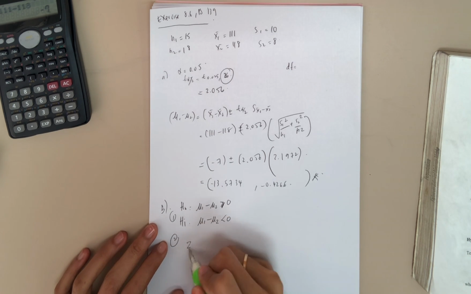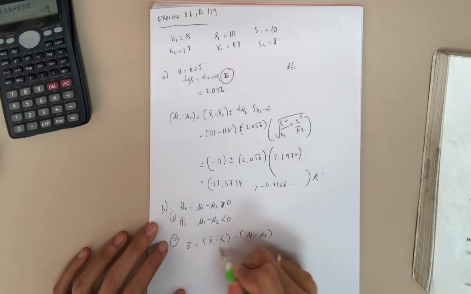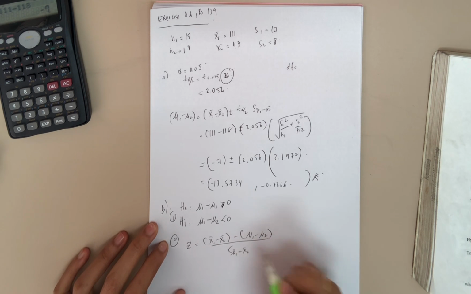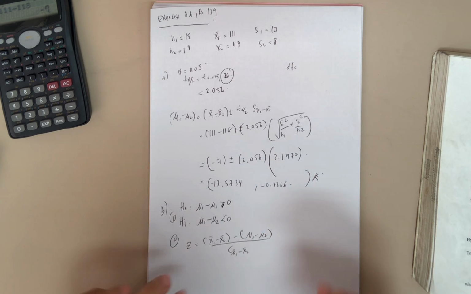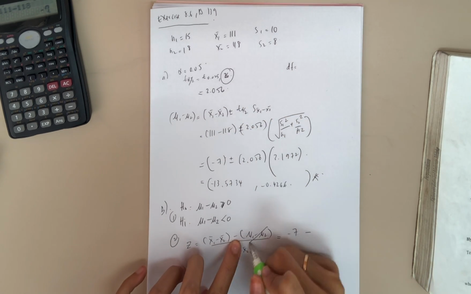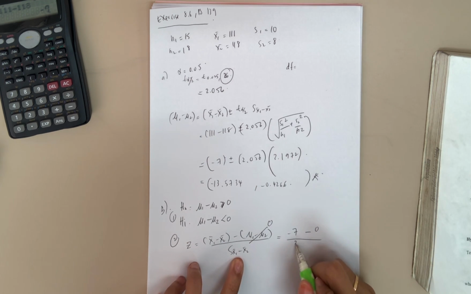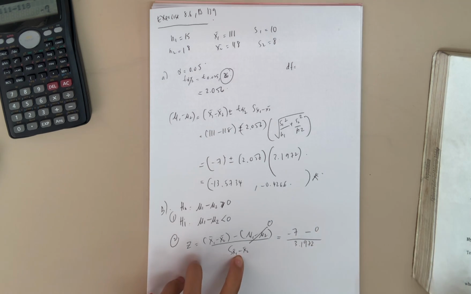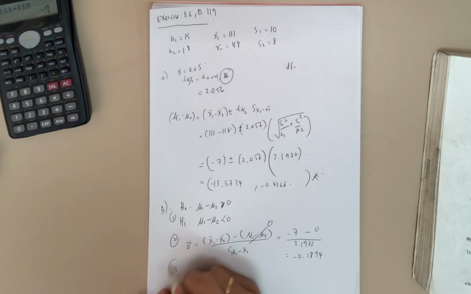Step number 2, you need to find your test statistic: x1 bar minus x2 bar minus (mu1 minus mu2), divided by the standard error. When it comes to hypothesis testing, there is actually not much to do because you already calculated all this. For example, x1 bar minus x2 bar you already calculated, negative 7, and mu1 minus mu2 is automatically equal to 0. The standard error you can get directly from the previous part. Therefore the test statistic, or Z value, here is negative 2.1894.